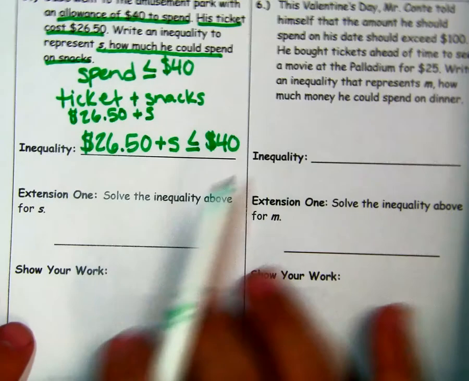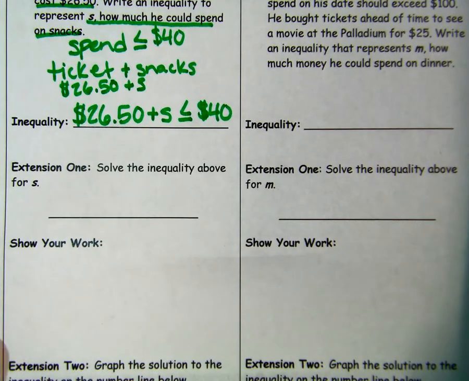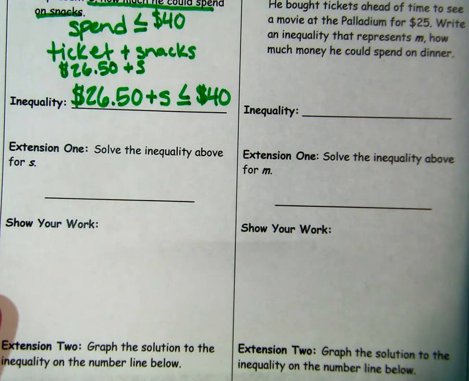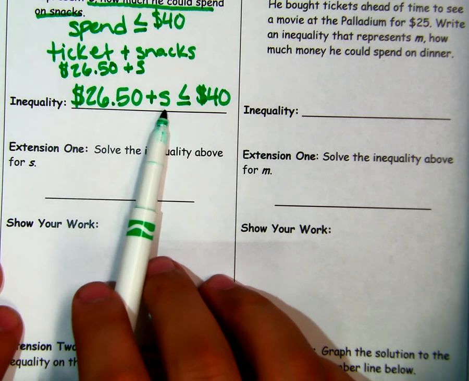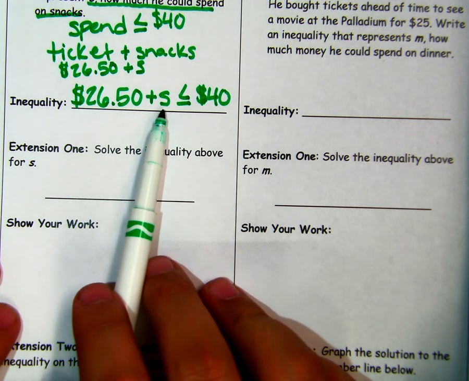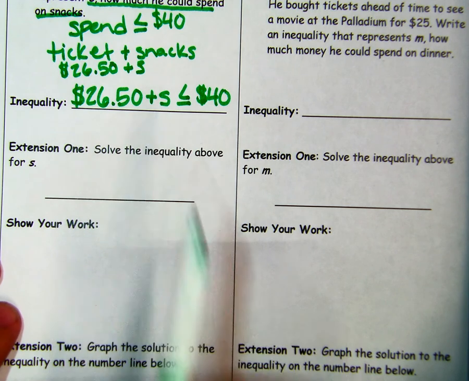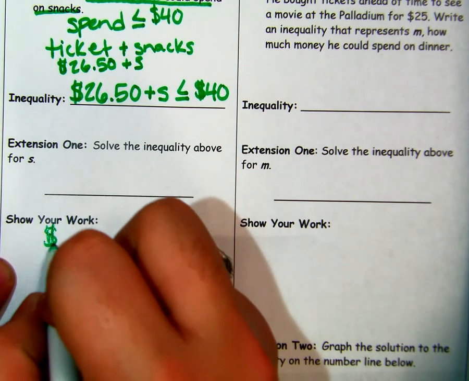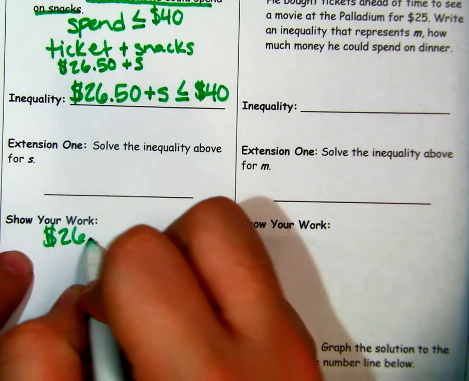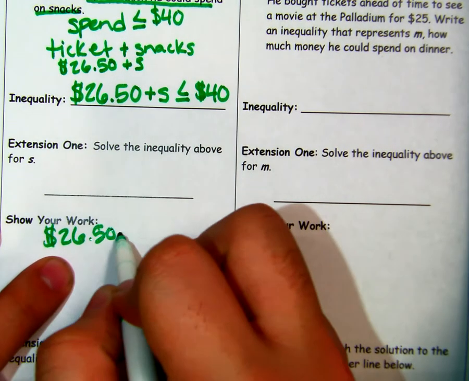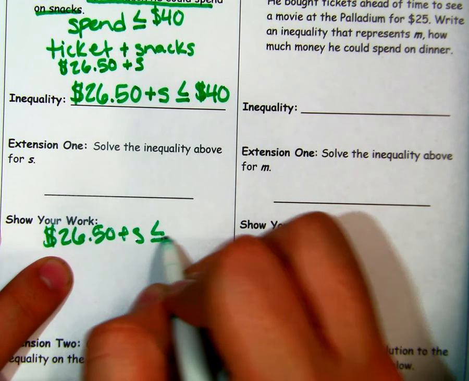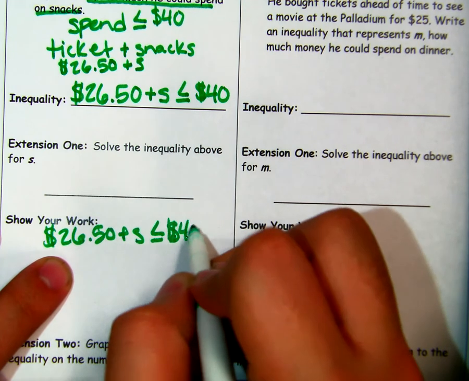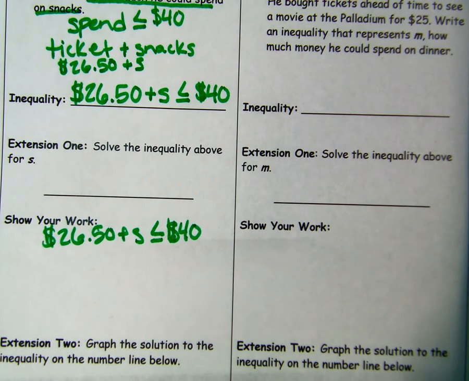When I go to extension number 1 here, it says to solve the inequality above for S. So I'm basically going to get the variable by itself, just like we were doing with our equations. In order to show my work over here, first thing I'm going to do is rewrite my inequality. Now, in order to get the variable by itself, we're going to do the exact same thing as we were doing with our equations.